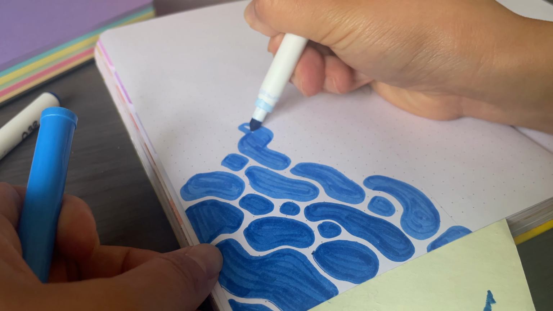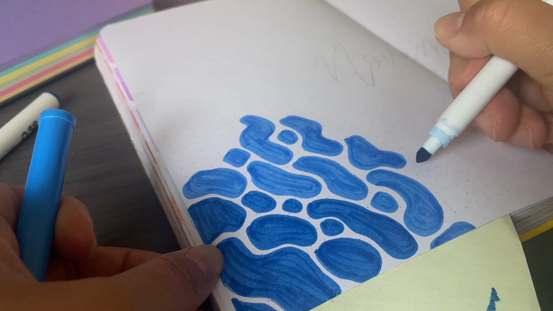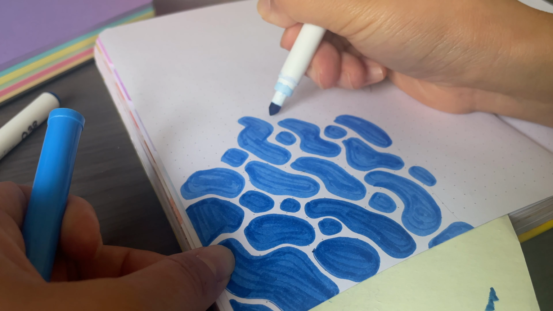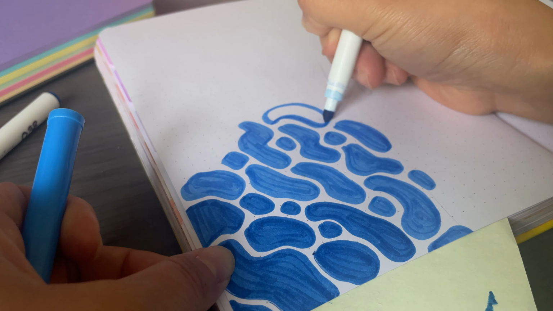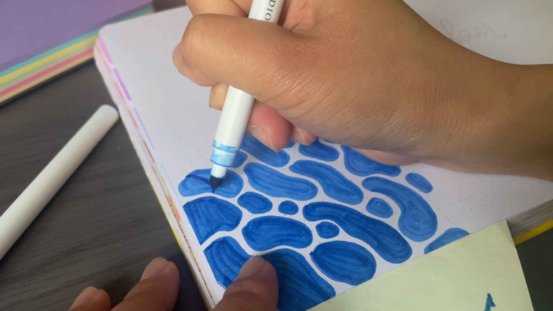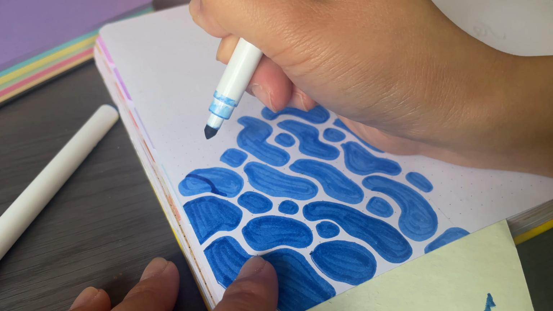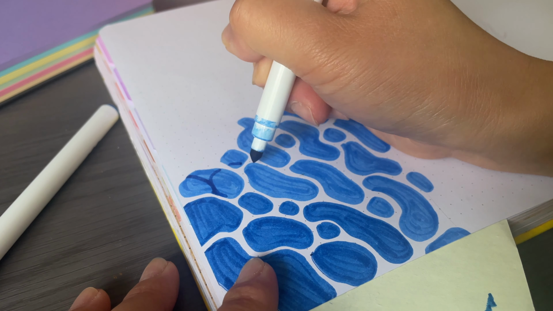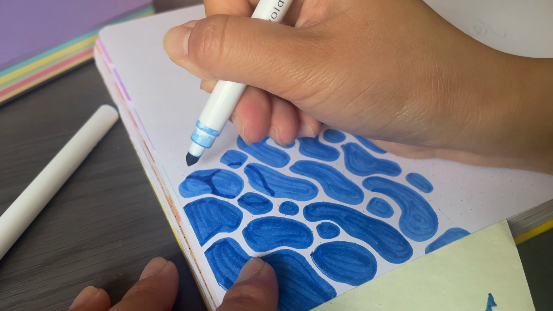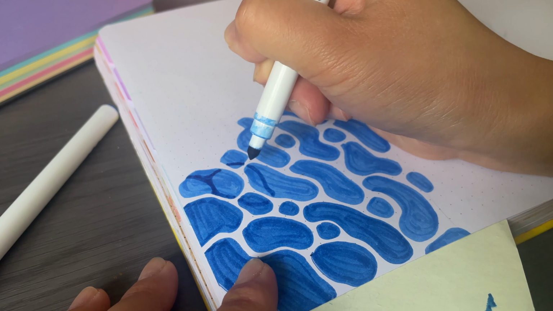I'm drawing mismatched blobs, starting with the second darkest blue and then going lighter as we go up the page. The blobs all have to be close to each other but not touching, and I also want them in various sizes. Once I've drawn enough blobs, I'm going to start doing the 3D pool effect. So on this page, I'm going to use that first dark blue that I used on the bottom blobs, and then I'm going to trace out the curved lines in the lighter color blobs.